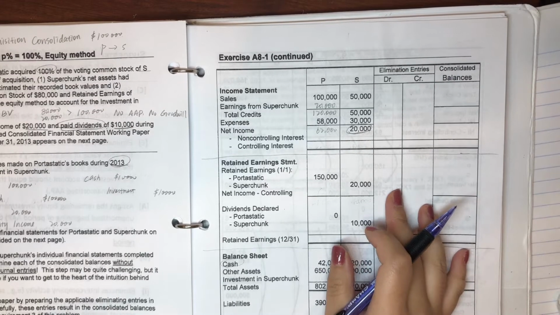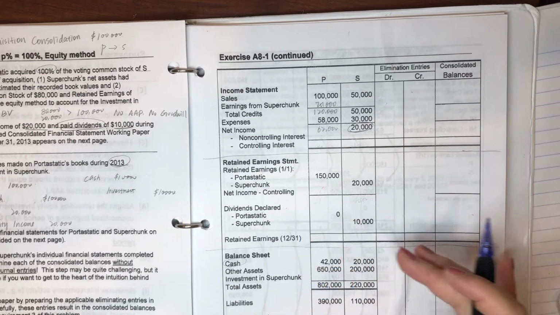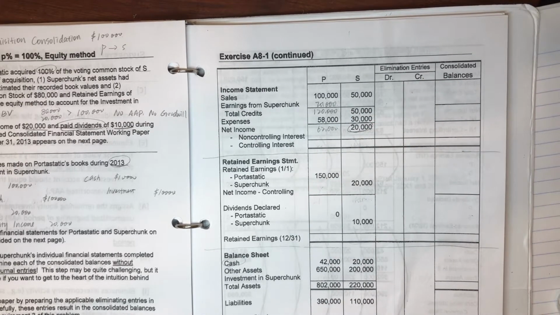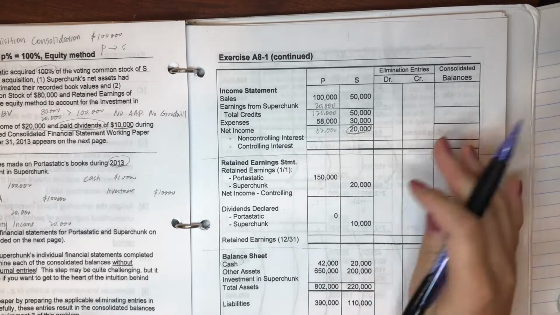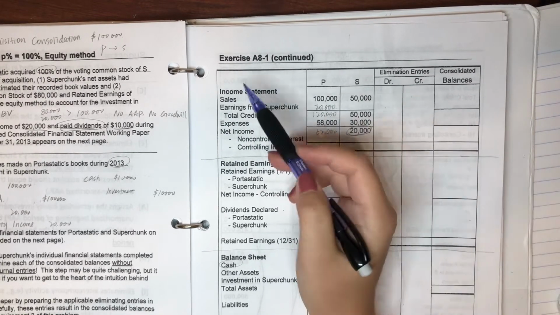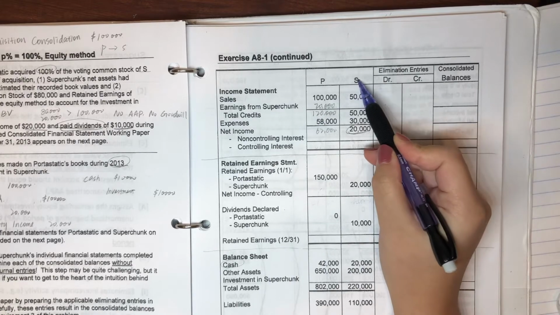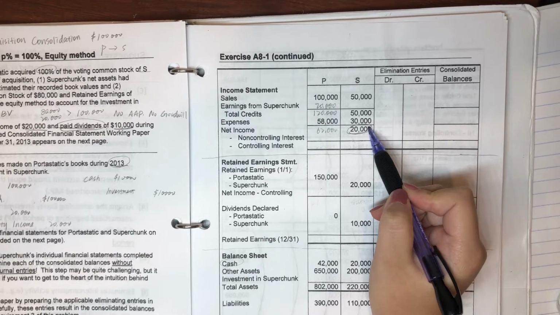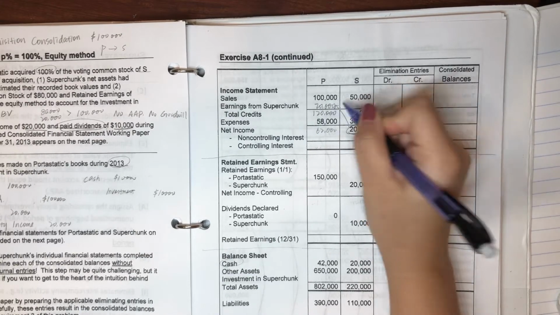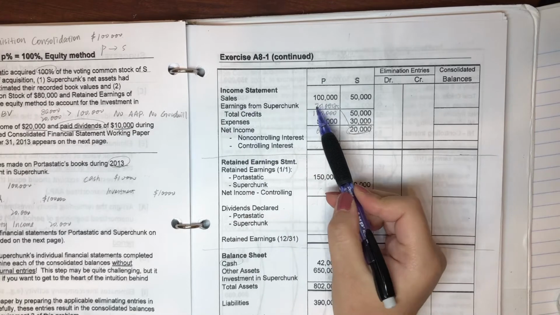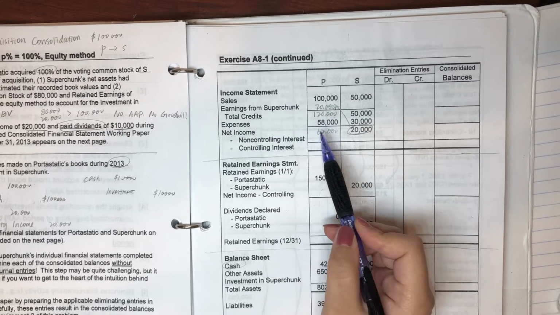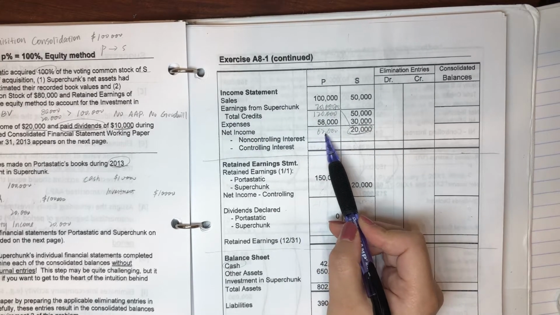Now this page is about the financial statements of the parent as well as the subsidiary. We can see there are some blanks that we need to fill in, and after we fill them in, we can consolidate the companies. First, let's see the income statement. From the subsidiary side, there's $20,000 of net income. So here we can plug in the earnings from Supertrunk, which is $20,000. Then we calculate this is $120,000. We subtract the expenses, which gives us the parent net income of $62,000.